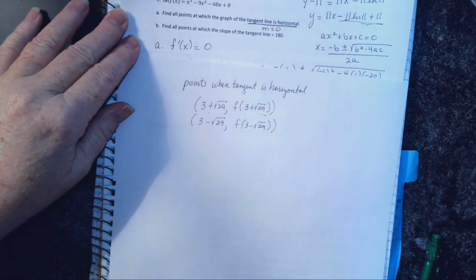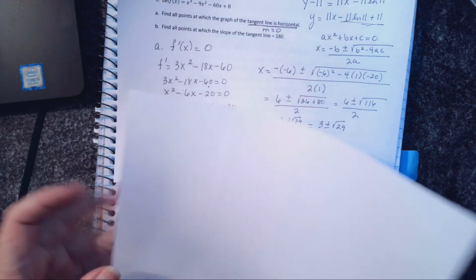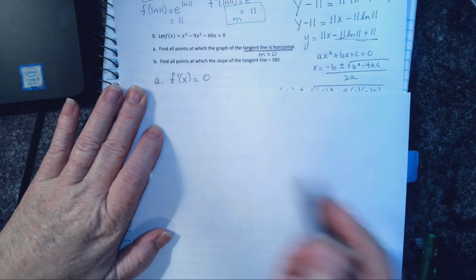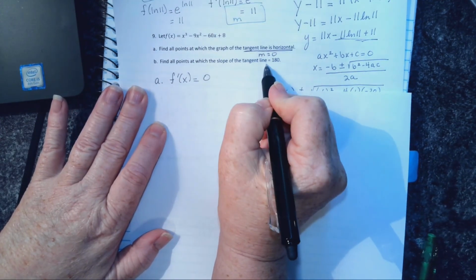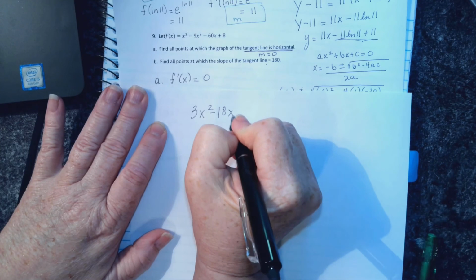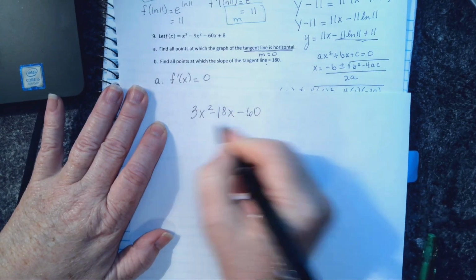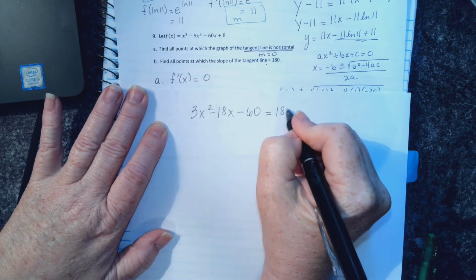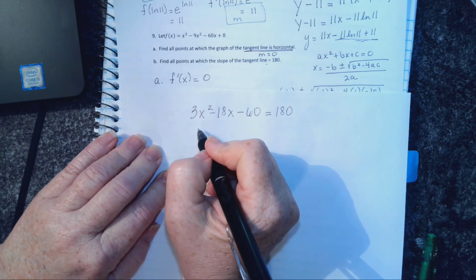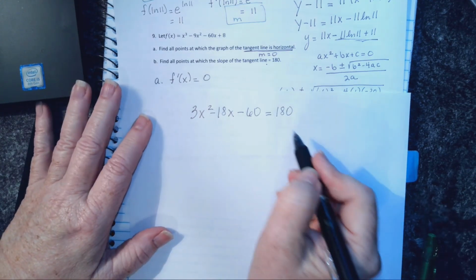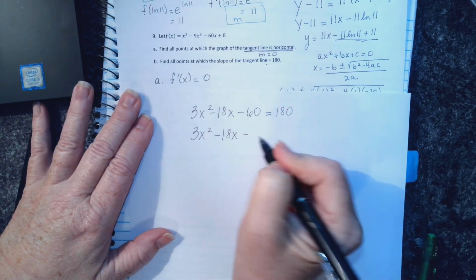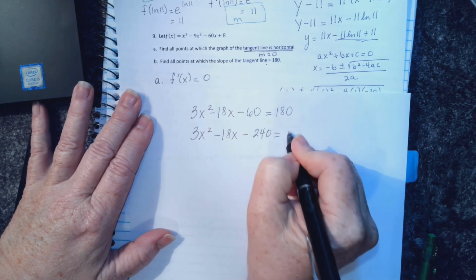Second part of that problem is find all points where the tangent line has a slope of 180. Okay. So remember, the slope of the tangent line is just the derivative. So we got 3x squared minus 18x minus 60 was the derivative, and we want to know when that has a value of 180. If I'm going to try to either factor or use the quadratic formula on it, I need to move the 180 over here, and we would have 3x squared minus 18x minus what, 240 equals 0.